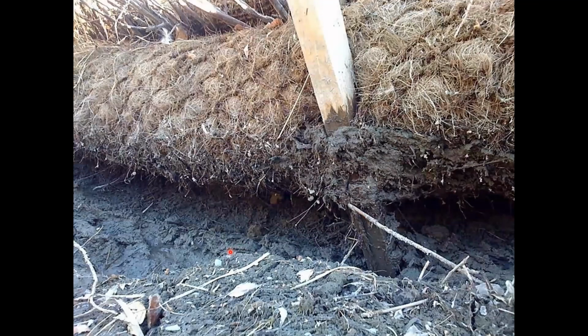One of the reasons why it's important to entrench your coir log is because with frost heaving, you do get some jacking here and there. The other important thing when staking these coir logs is to use a 2x4 that's cut diagonally. That just helps prevent that coir log or any other material from really coming off, because as the material gets higher, that stake gets wider.